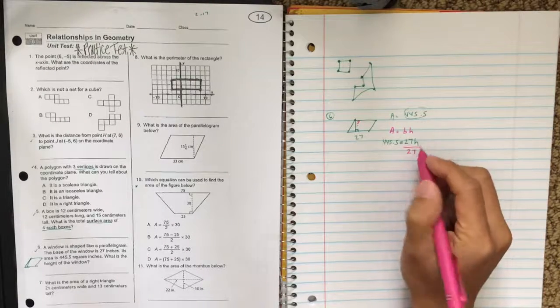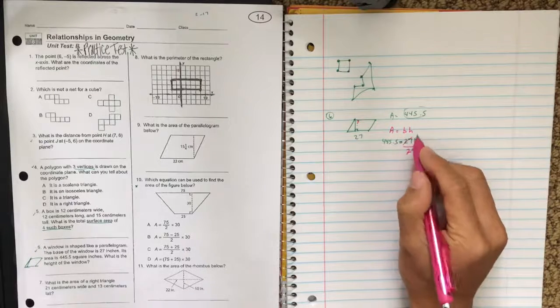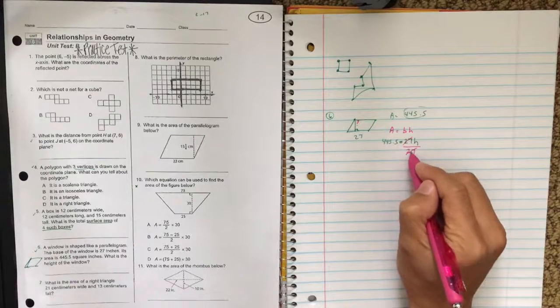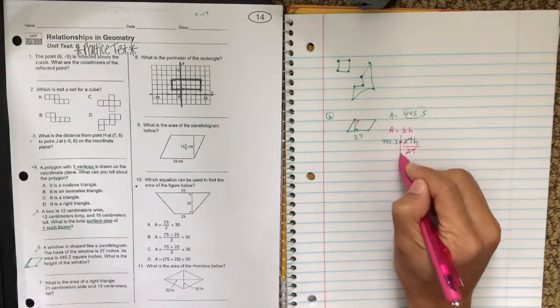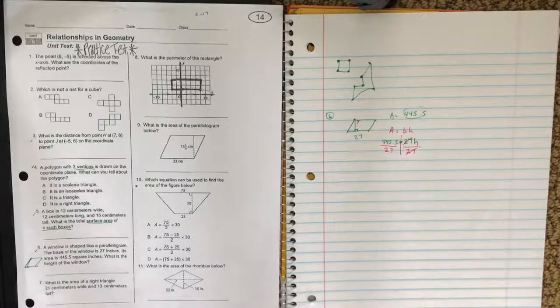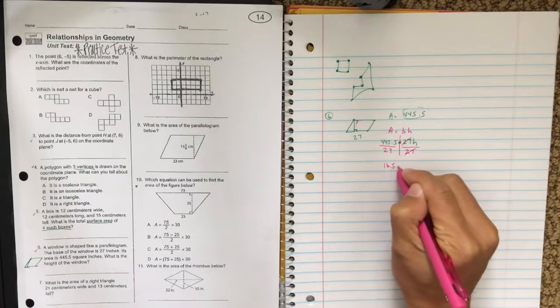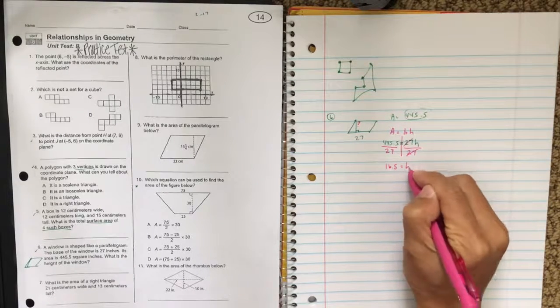So what that does is that cancels this out. They cancel each other out, equals 1. But if I divide this side by 27, I have to do that to the other side of the equal sign as well. So it's 445.5 divided by 27. Now, if you put that in your calculator, you should get 16.5 equals the height.